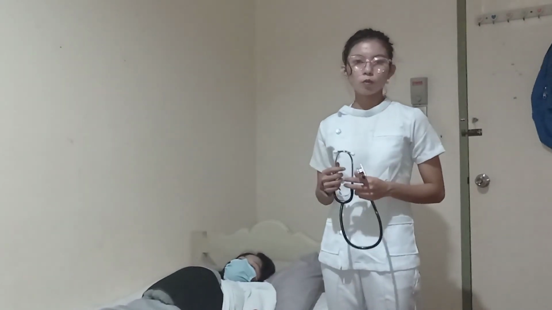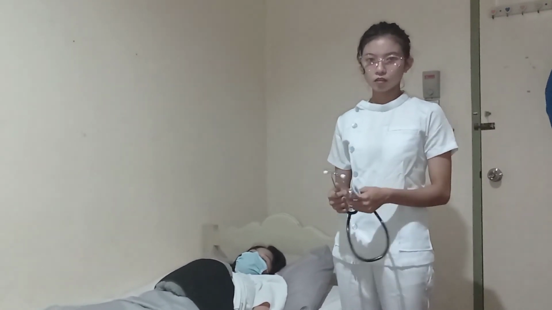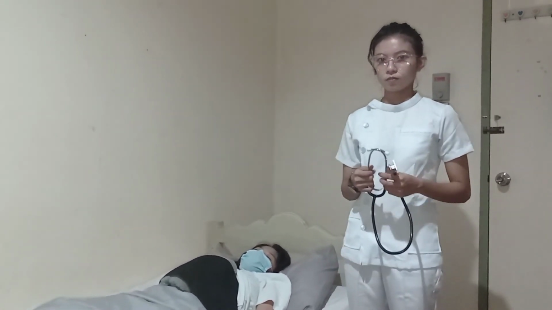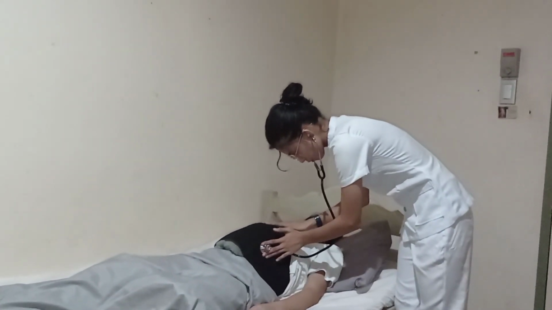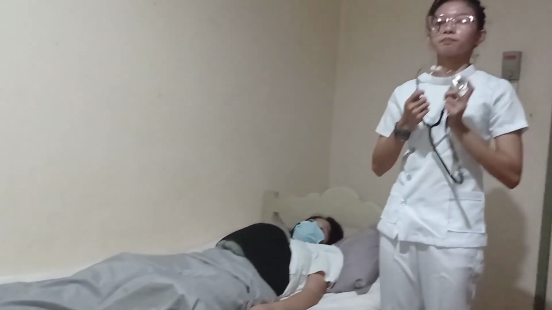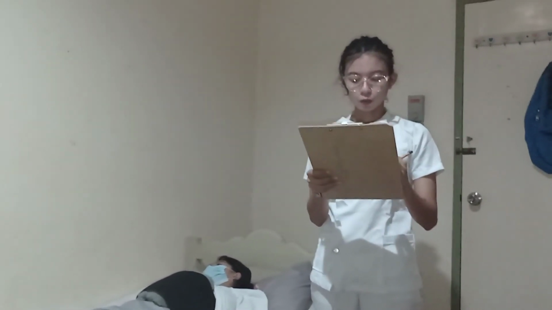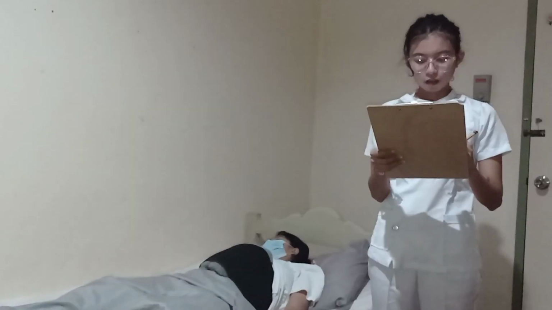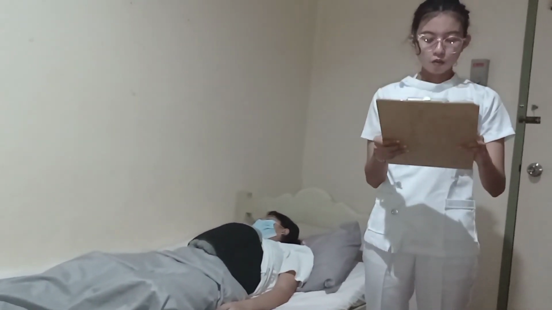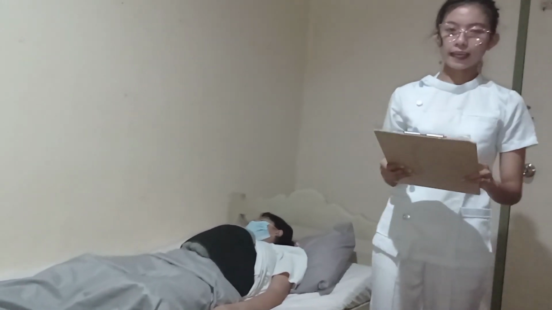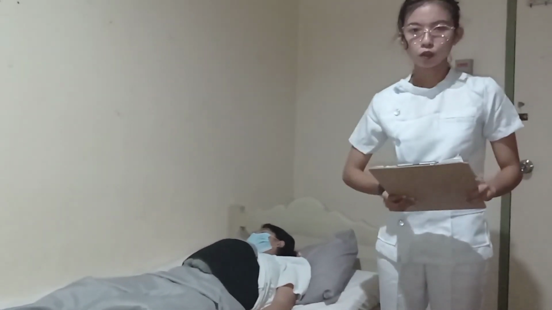Using the stethoscope, we auscultate the fetal heart tone of the fetus. Rate of the fetal heart tone. Next is to make no unnecessary exposure of the client's body and return her to position.